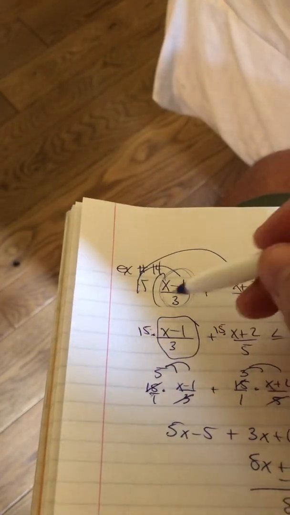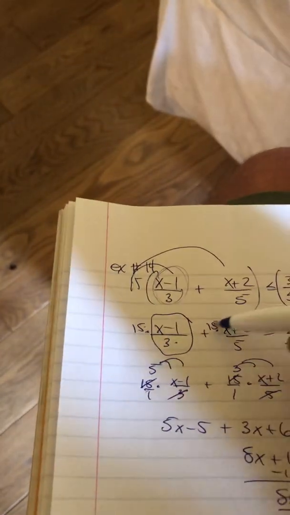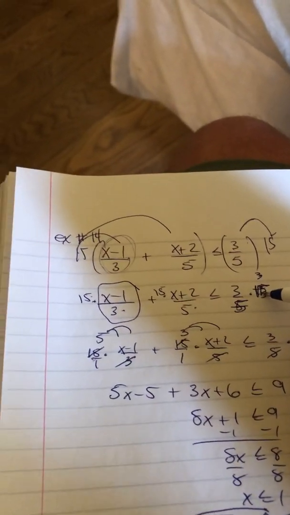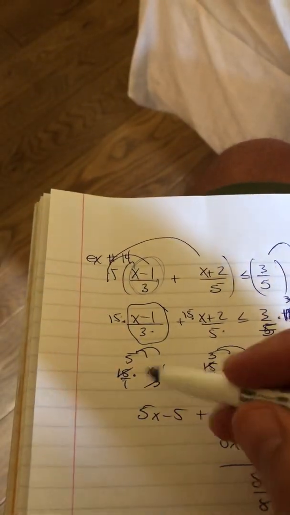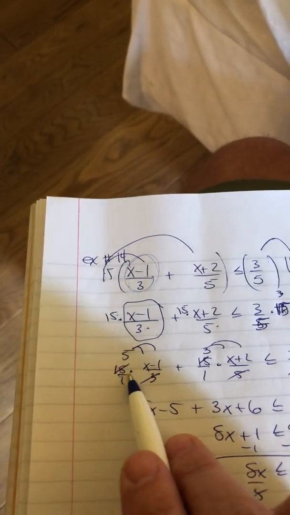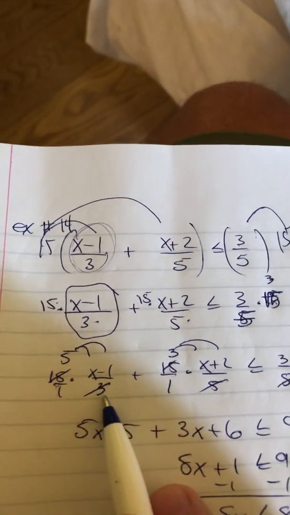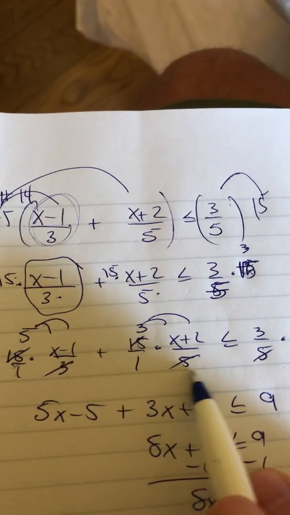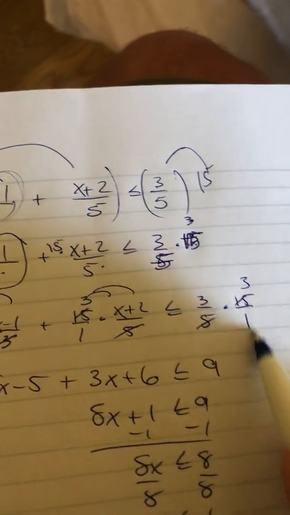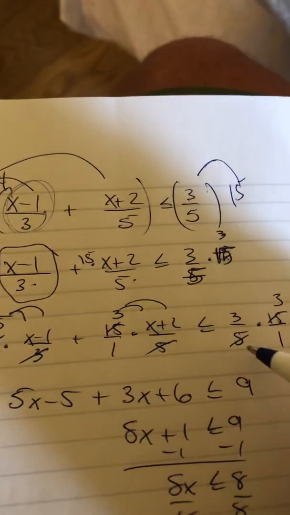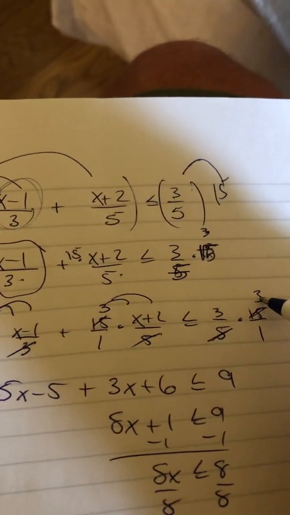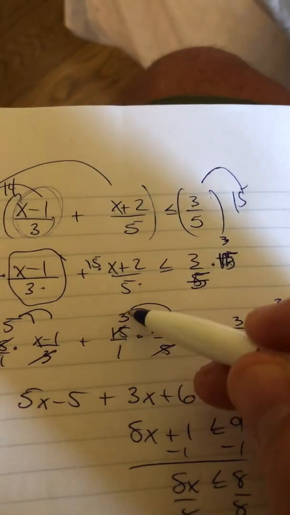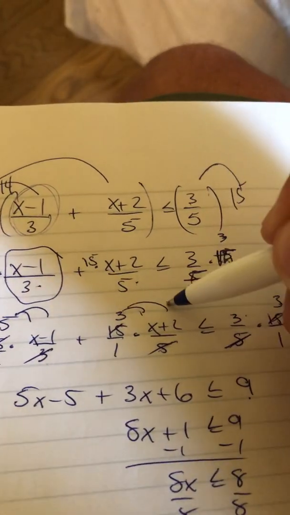So the 15 will distribute to this term, the 15 will distribute to this term, and the 15 distributes to this term. All right, so it's really going to read 15 over 1 times (x minus 1) over 3 plus 15 over 1 times (x plus 2) over 5, and then 3 over 5 times 15 over 1. And we can cancel. So 5 goes into 15 3 times, and 3 times 3 is the 9. The 5 will go into 15 3 times, but we distribute the 3.